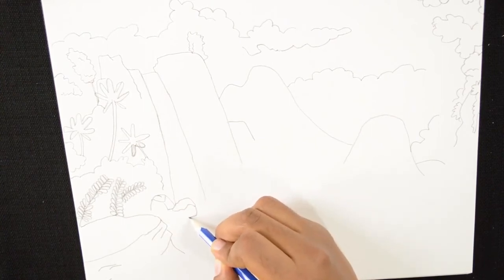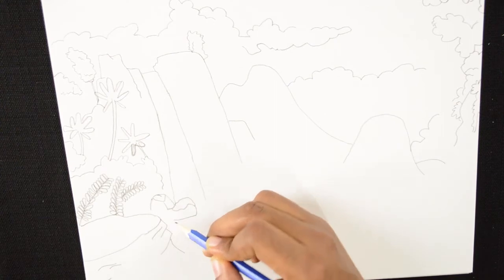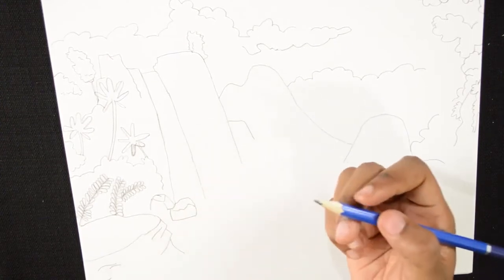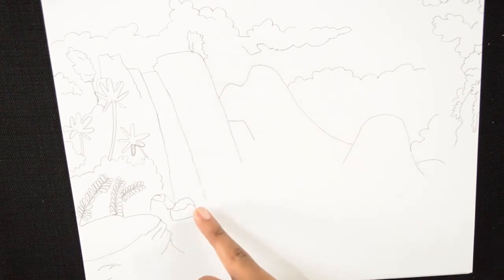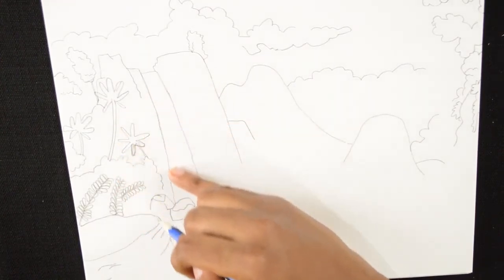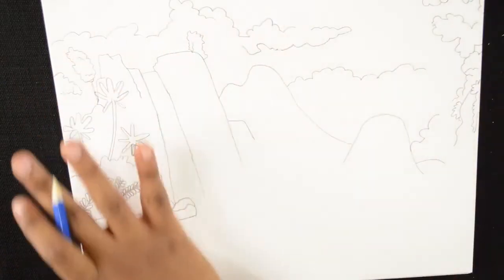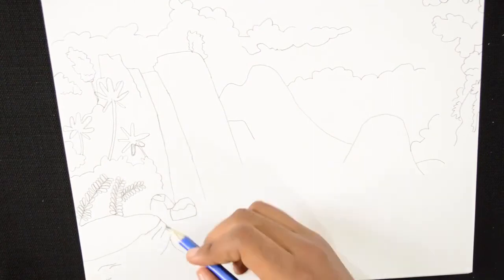To get us a basic shape, we're going to connect those together right there, like that. And down here, that's kind of like the water splashing down on the bottom, so we'll get that when we actually do that waterfall. Let's just try and get our basic shapes around, and then we can go back and add detail, okay?